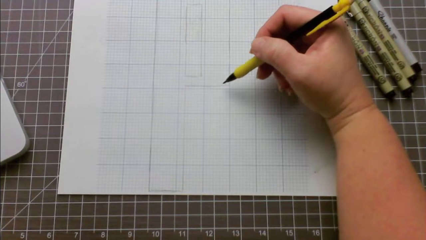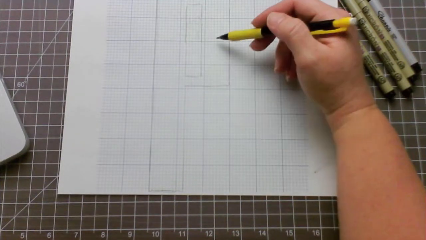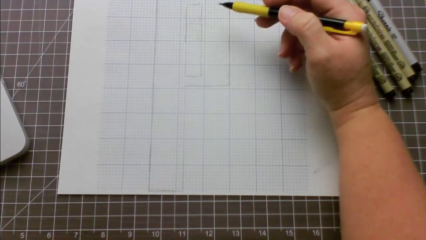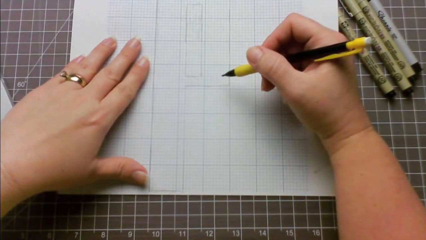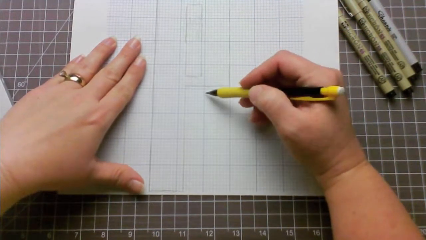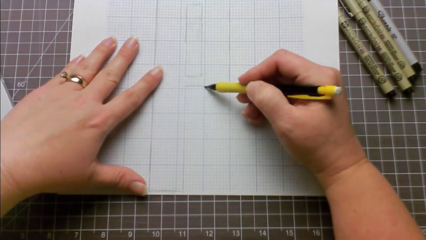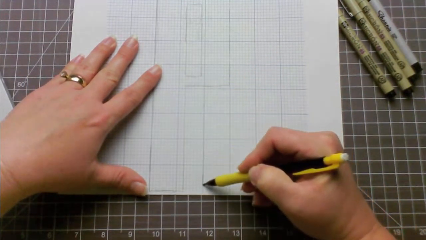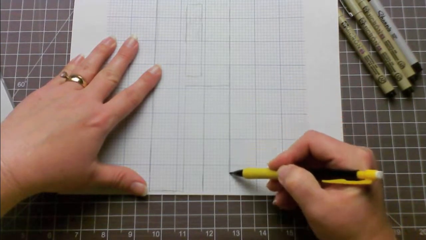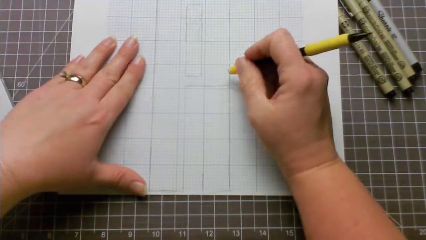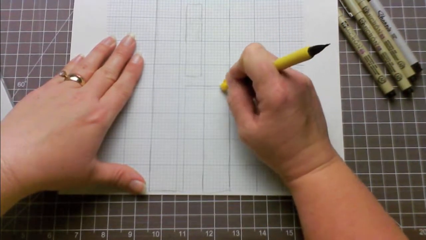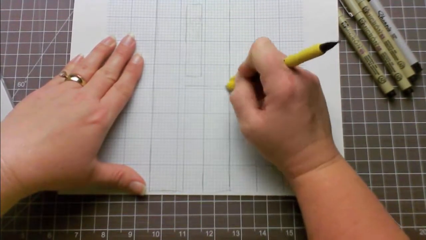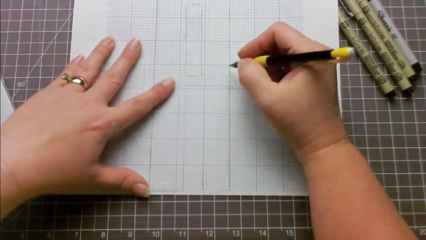Now, I am supposed to not use diagonals in this, so this could get a little tricky. So I'm thinking about how I could utilize negative space to get this to look like an R. So I'm going to go ahead and draw this down, come across the bottom, and I'm going to erase this right here. And I'm going to figure out what I can do to make this look more like an R.